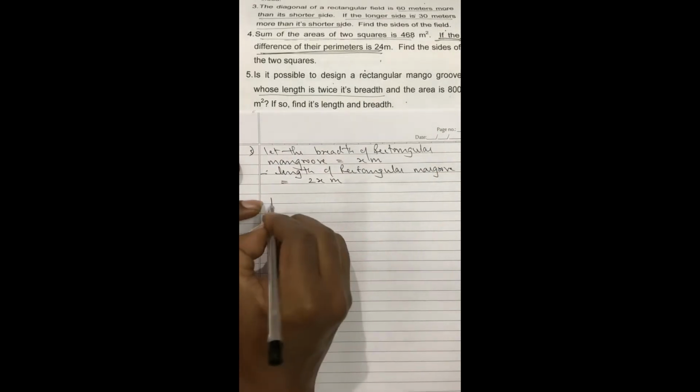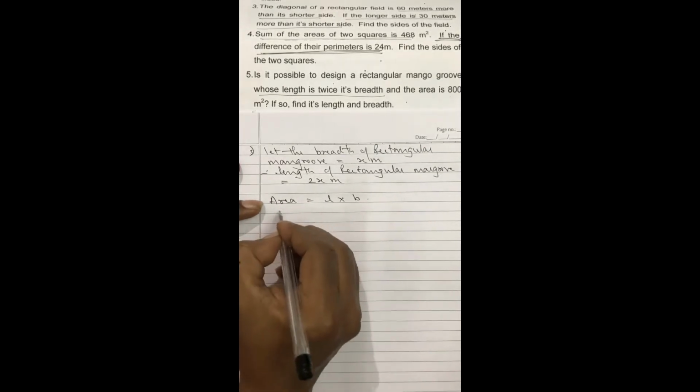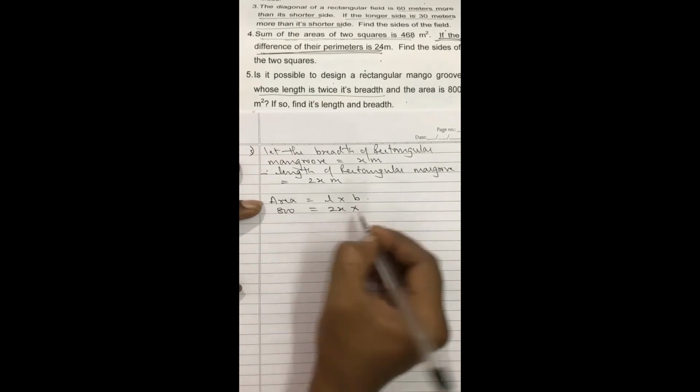Area is 800 meter square. Now area is equal to length into breadth. That area is given as 800, length is equal to 2x, breadth is equal to x.